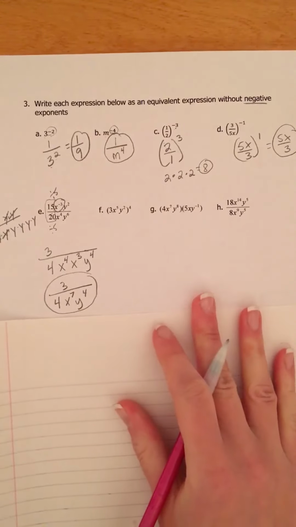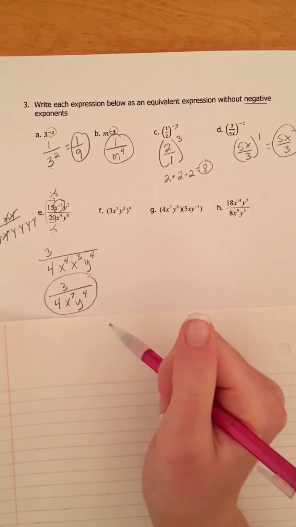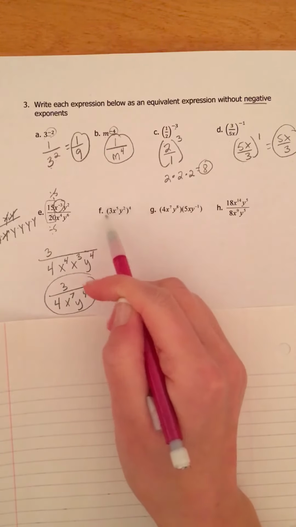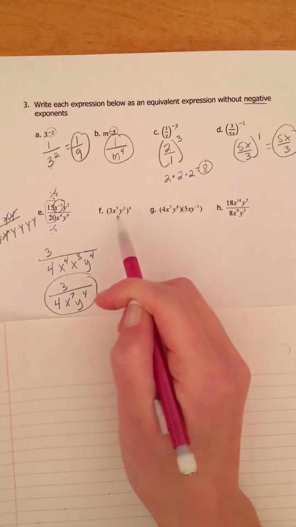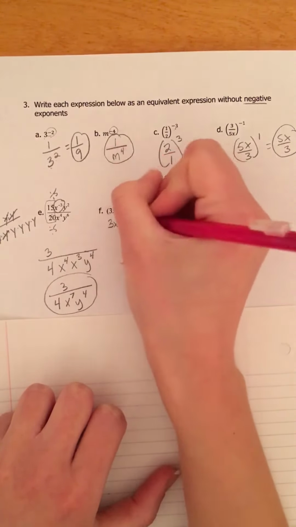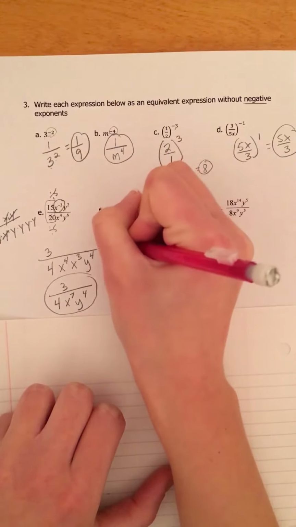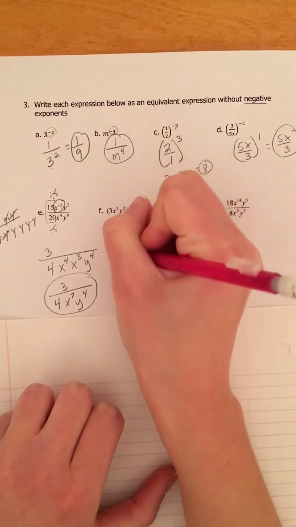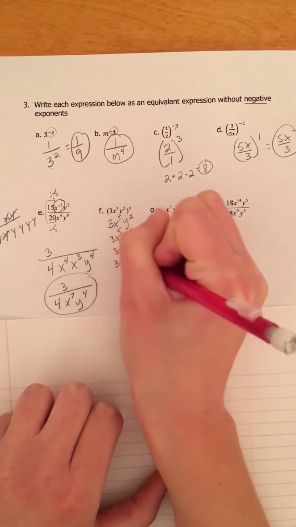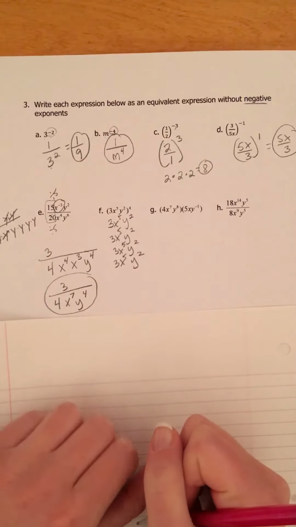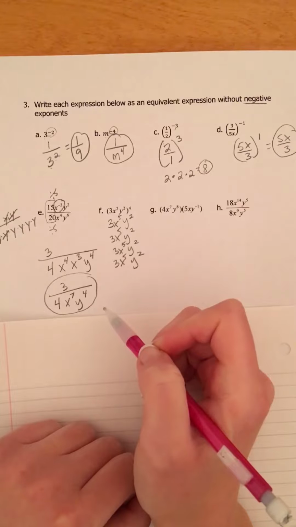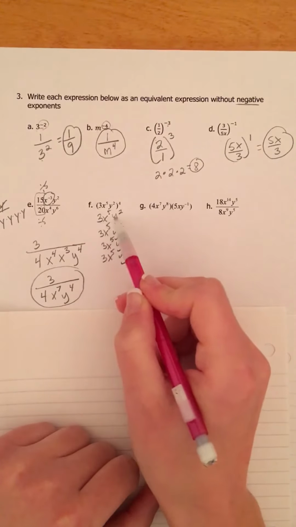Okay. If we have a fraction, we're going to compare our exponents there. Part F, we have 3x to the 5th, y squared, all of that to the 4th power, which means we have 4 of these things. So I'm going to write all 4 of them out. Now you don't have to write them all out here. There is another way to do it. But if you get stuck, just write them all out, okay? So these would all be horizontal if I had some space, but I don't. So I have all of these things 4 times.